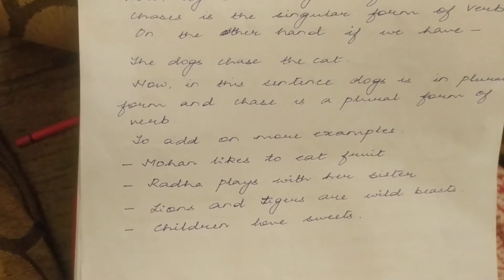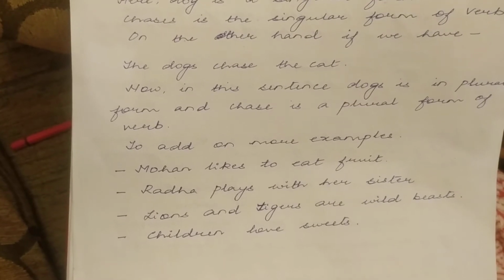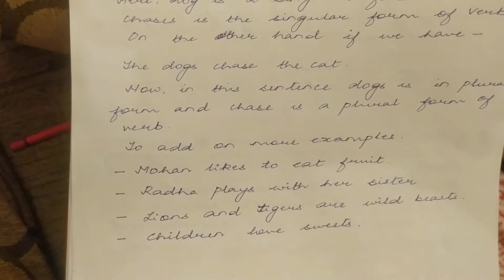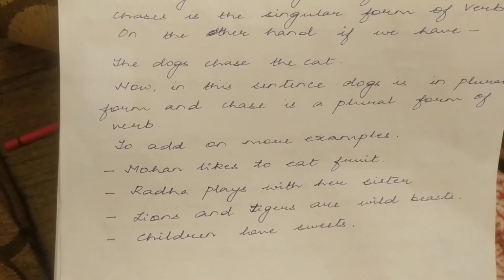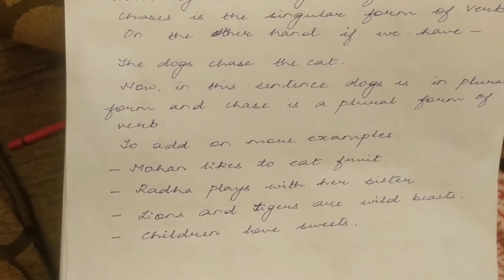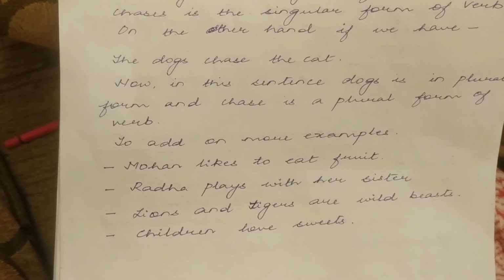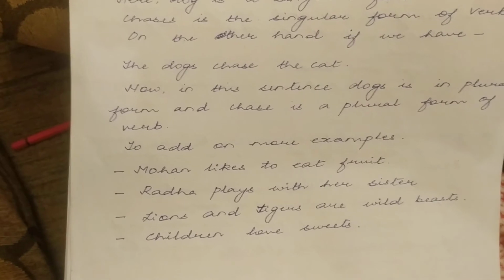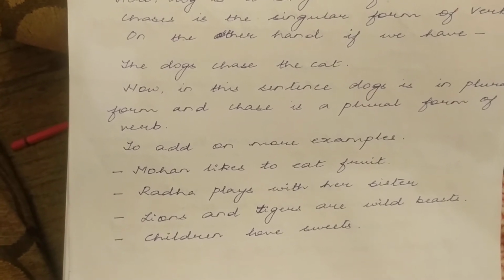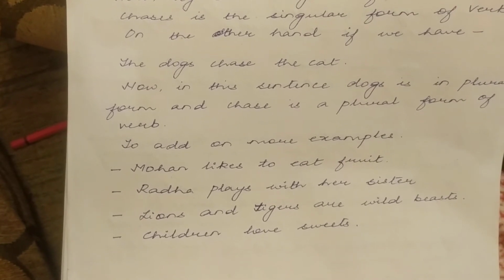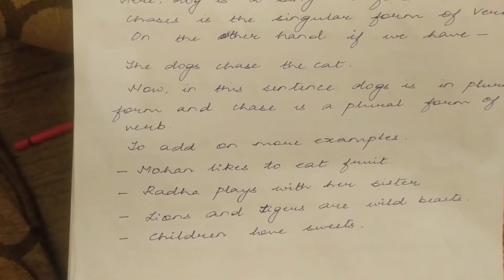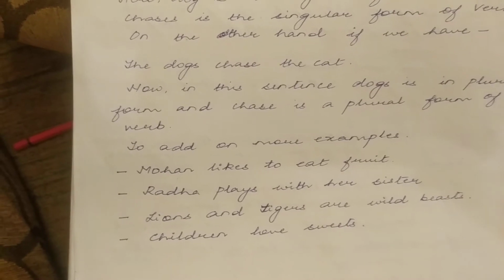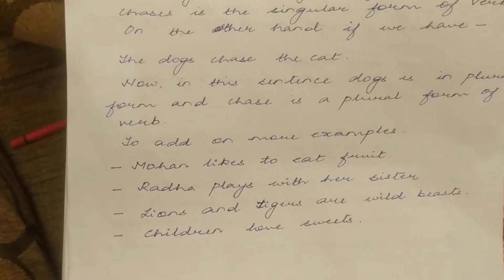To add on, we have some more examples. Mohan likes to eat fruit. Radha plays with her sister. Lions and tigers are wild beasts. Children love sweets. Now when we see the first and the second sentence, in both the sentences, the noun or the subject is in singular form. And if you see the corresponding verb, we have the verb in the singular form as likes and plays.